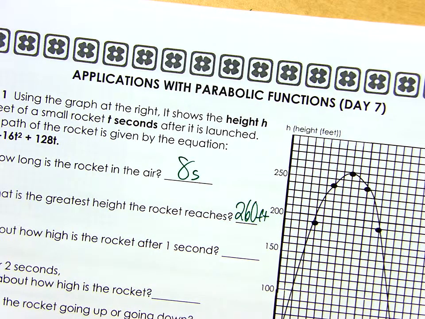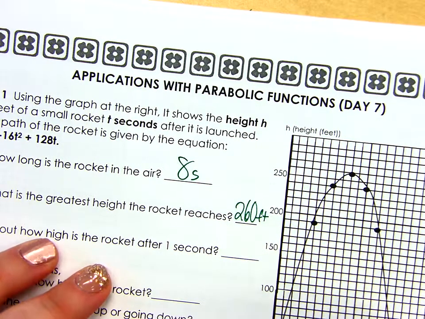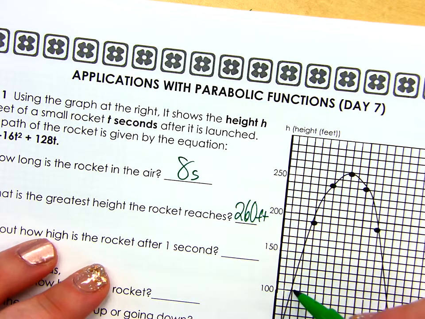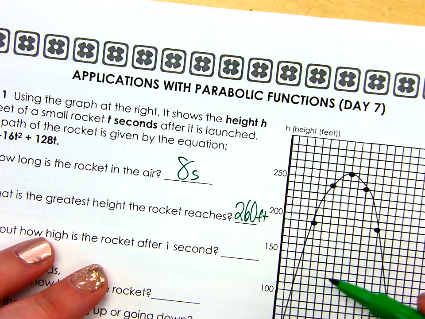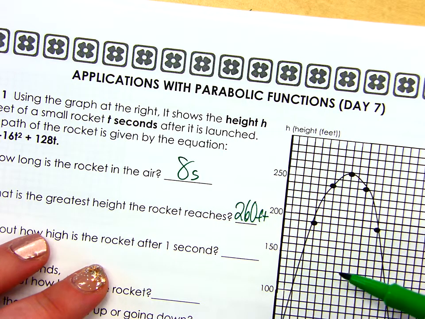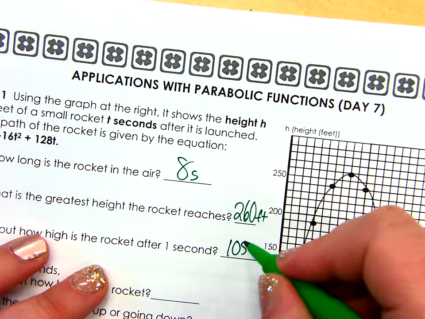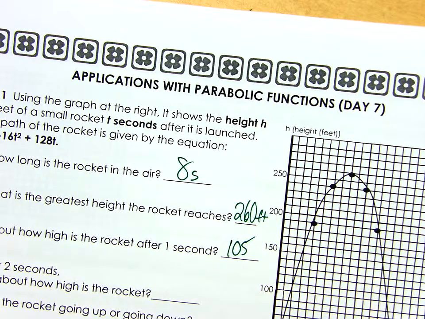Number 3, you'll notice, ladies and gentlemen, asks about how high the rocket is after 1 second. I would say 105. Doesn't it look like it's crossing halfway right between? I would say 105.